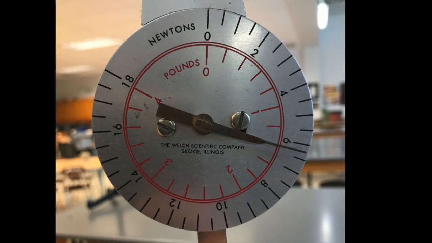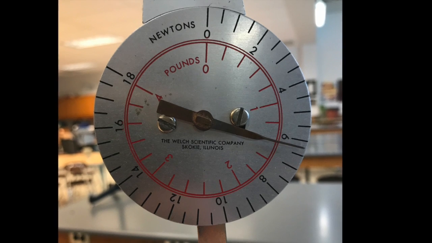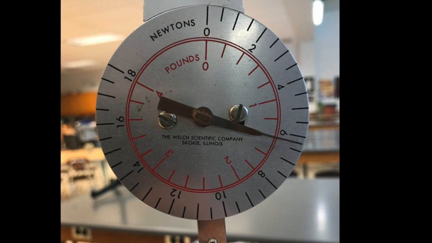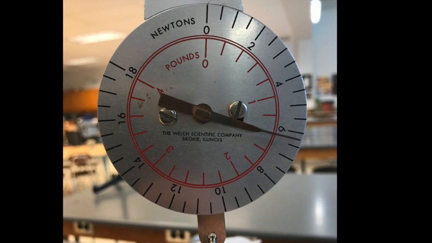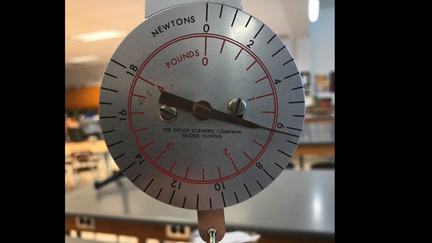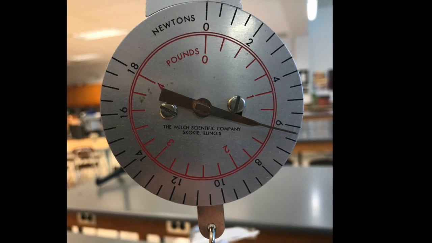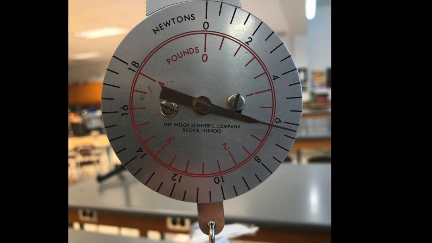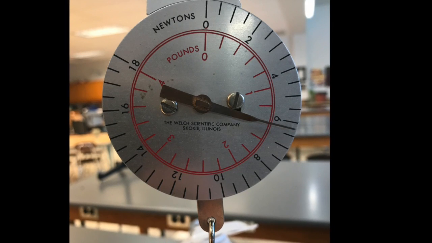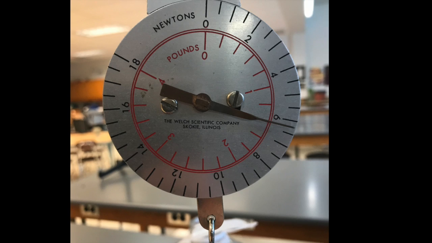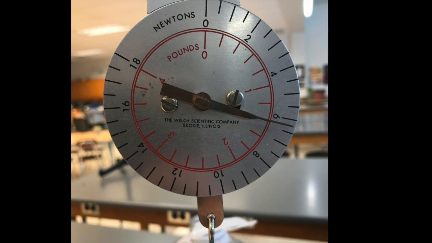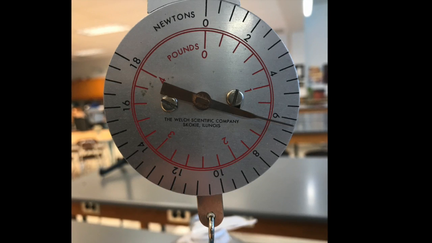So somewhere between 6 and 6.5, we're going to have to give it our best estimation. And it looks about smack dab in the middle. So my best estimate would be that this is around 6.25 newtons. Please try to estimate as nearest you can. Don't just round it to whatever the nearest whole number is. Try to be as precise as you can when you estimate.